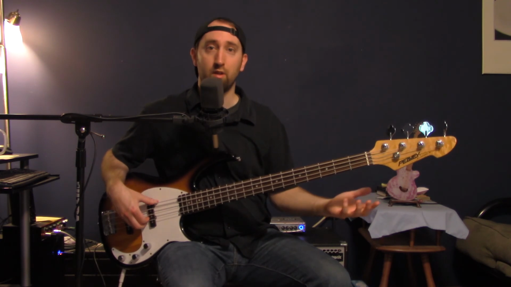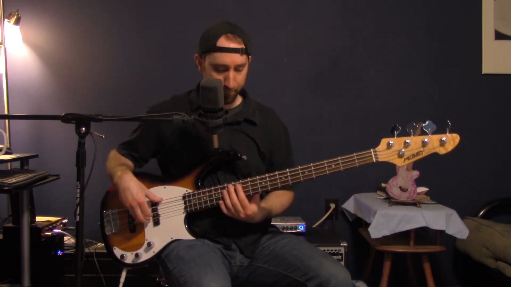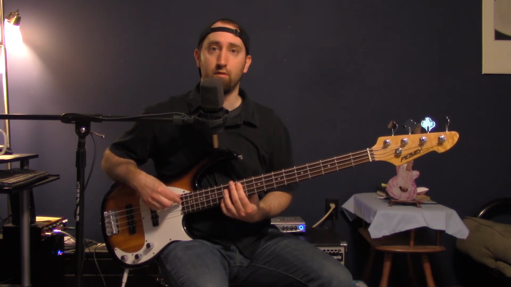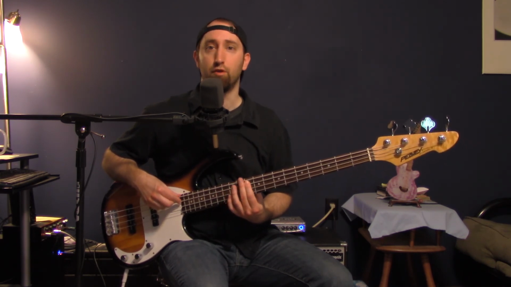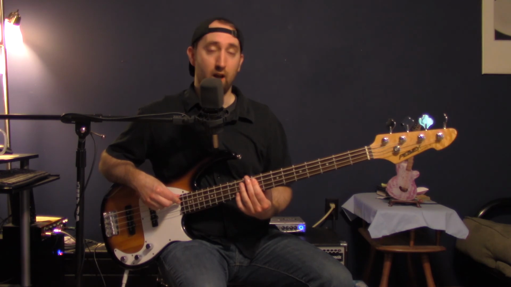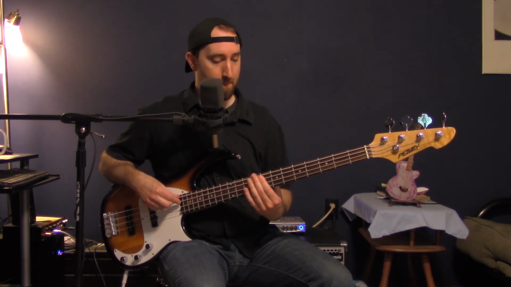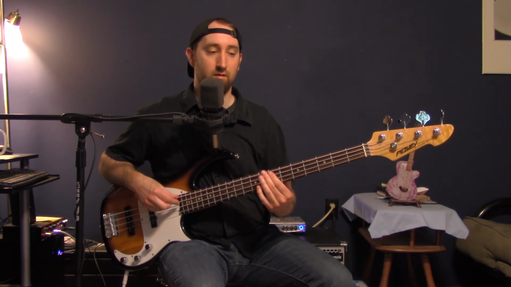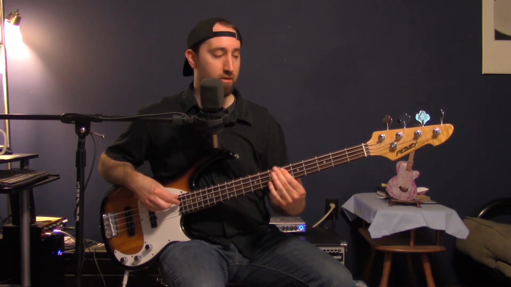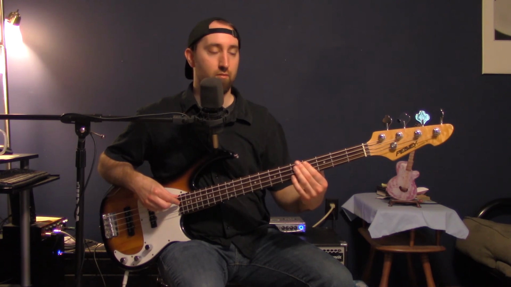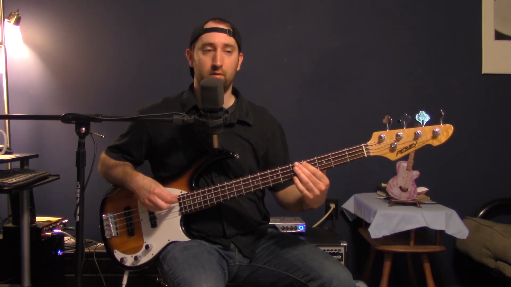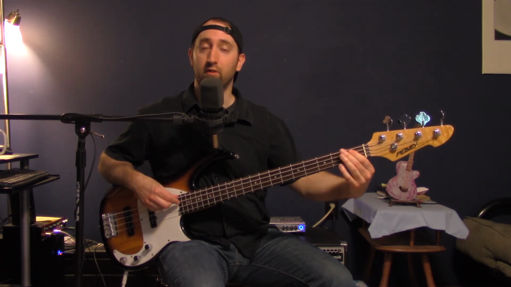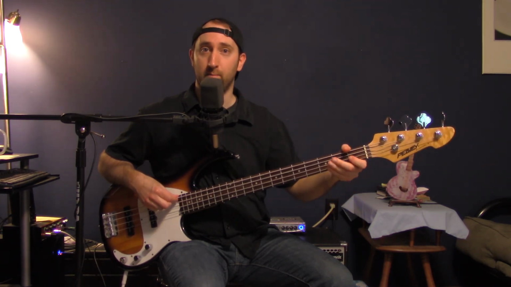Now if I go backwards, I'm going to label all of my notes with flats. So starting at 12th fret A string, A, 11 A flat, 10 G, 9 G flat, 8 F, 7 E, 6 E flat, 5 D, 4 D flat, 3 C, 2 B, 1 is B flat, and open string A again.